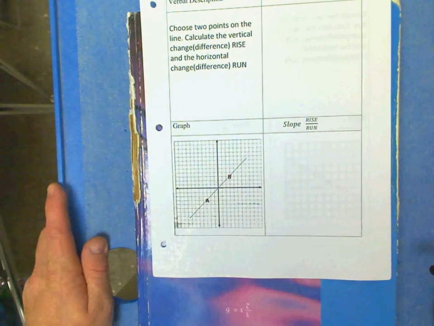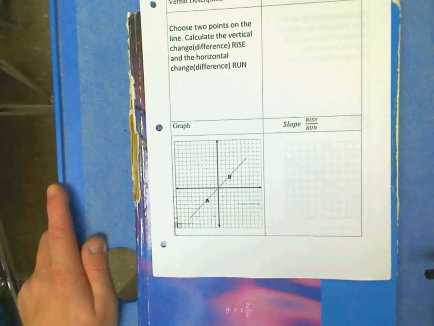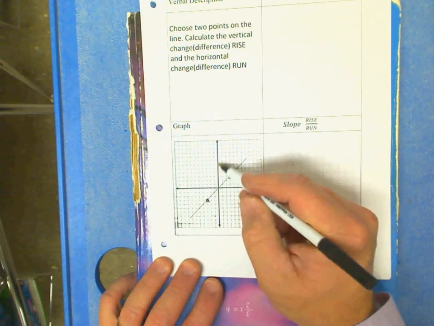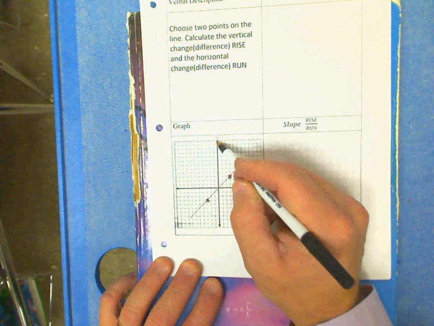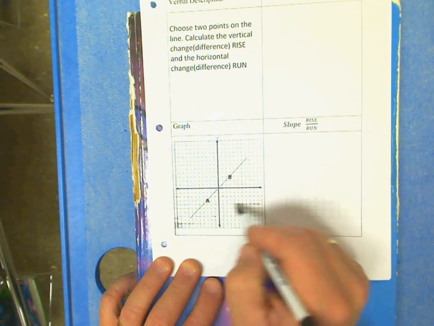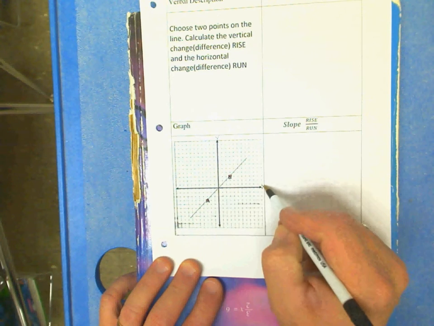All right? Now they talk about the slope, and the slope is the rise, which is the change in difference on the vertical, right, which is the up and down, which is this y-axis, over the change over the horizontal, which is this way, which is the x-axis.